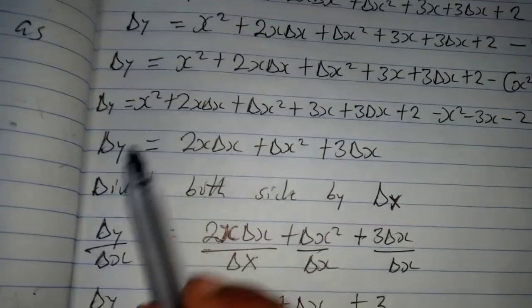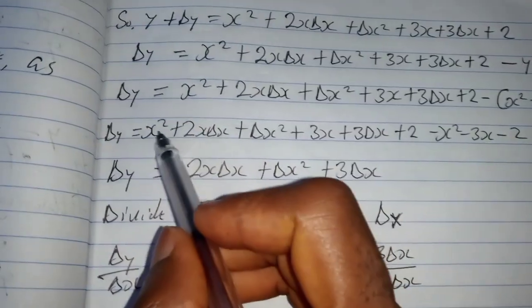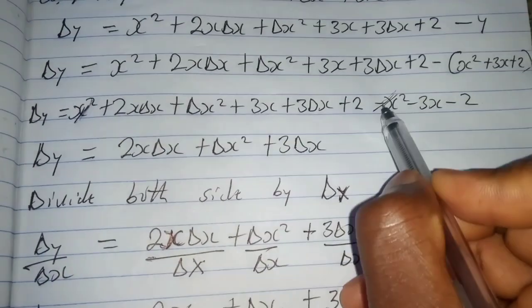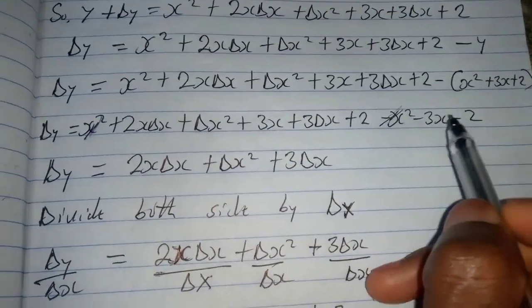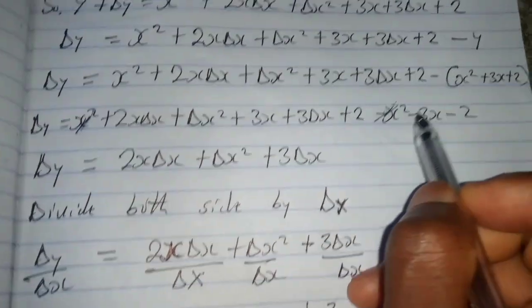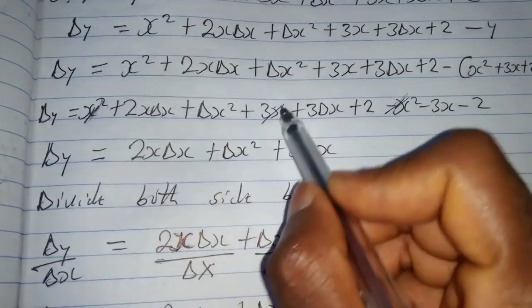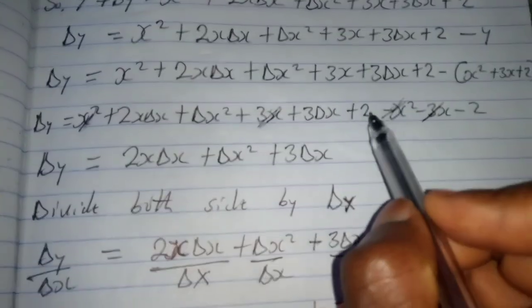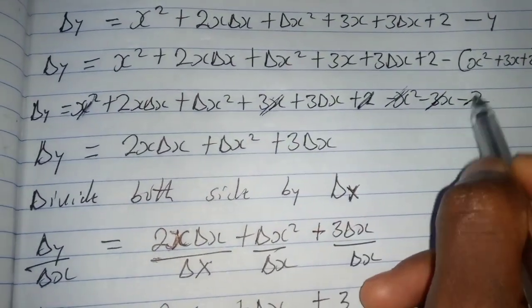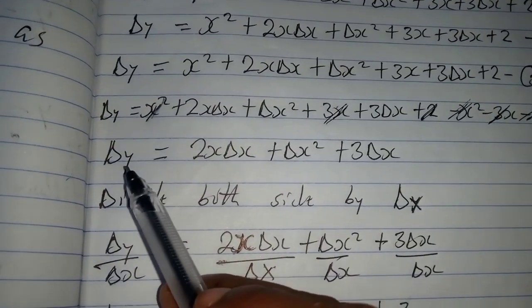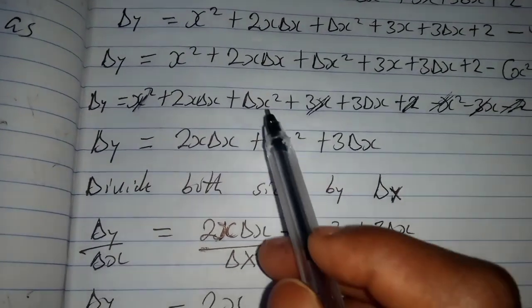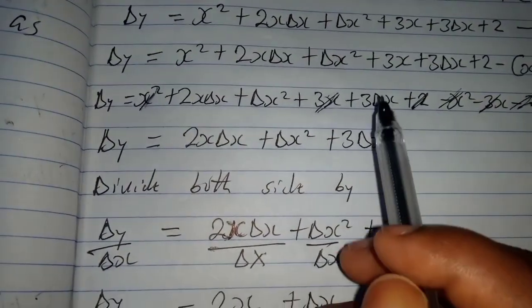Now you know that this x squared here, we cancel this x squared here. We know that this 3x here, minus 3x, we cancel it, and these 2 that we have here, minus 2, we cancel it. That's why we are left with Δy on our left hand side equals to 2xΔx plus Δx squared plus 3Δx here.